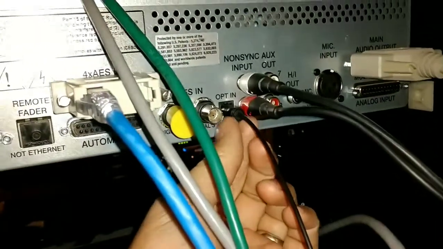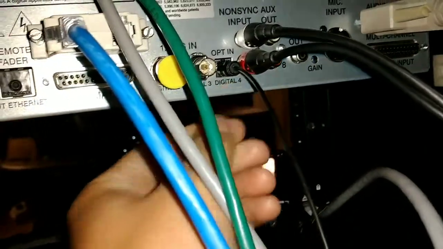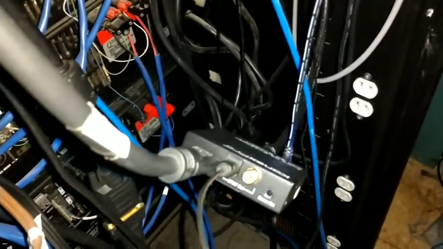That audio cable, that optical cable, goes up here to the back of the CP750 where it says opt in. And then underneath it you'll see it says digital 4. So that is our digital 4 input. And then we also want to take our extractor and make sure we've got a light on down there.